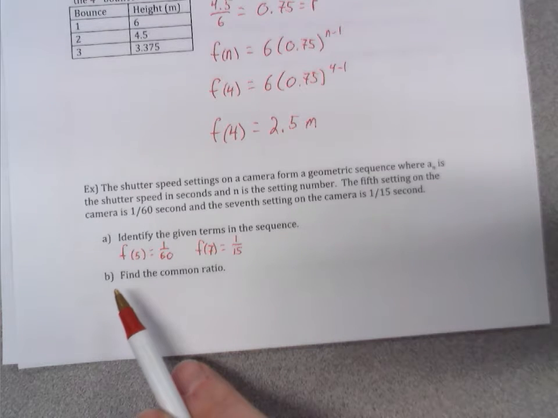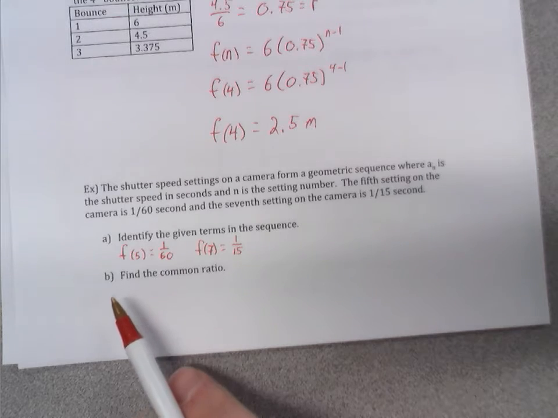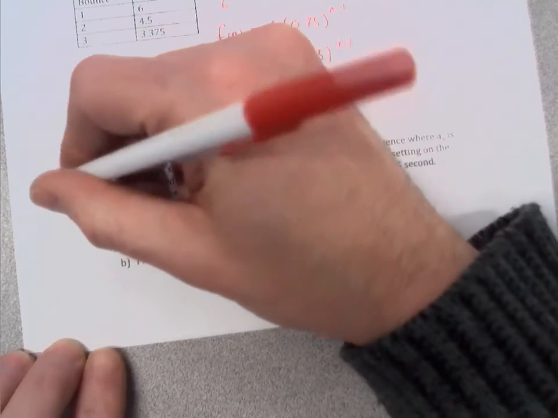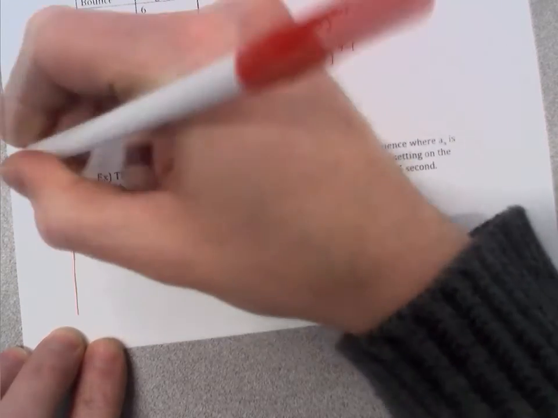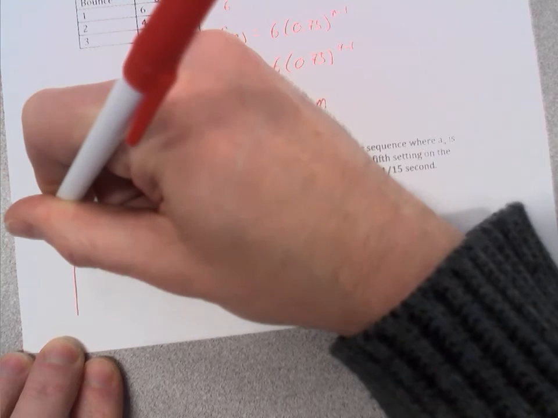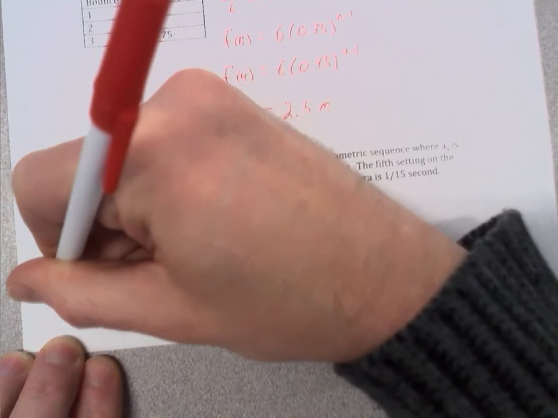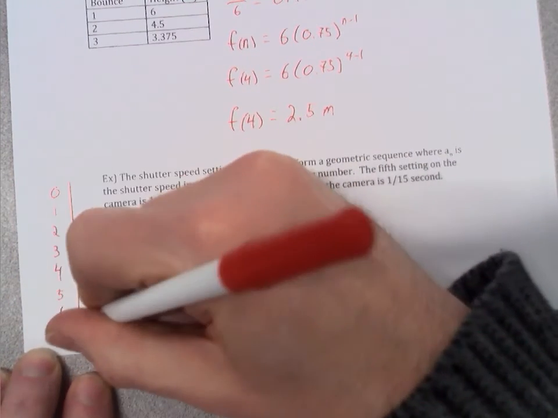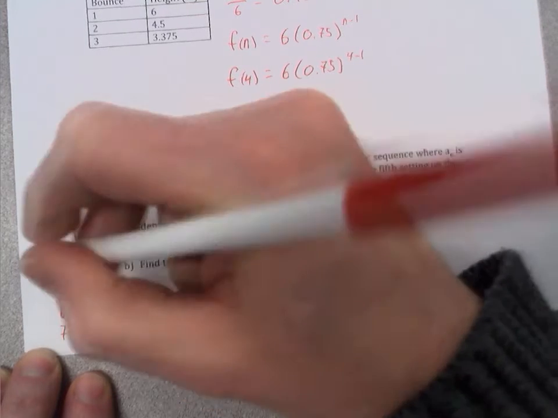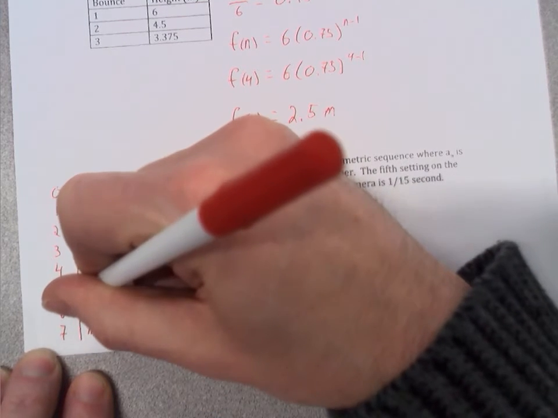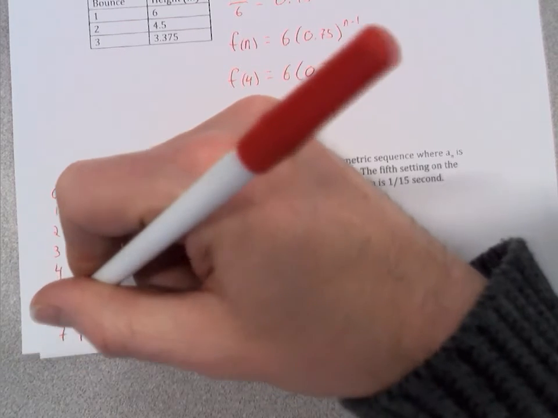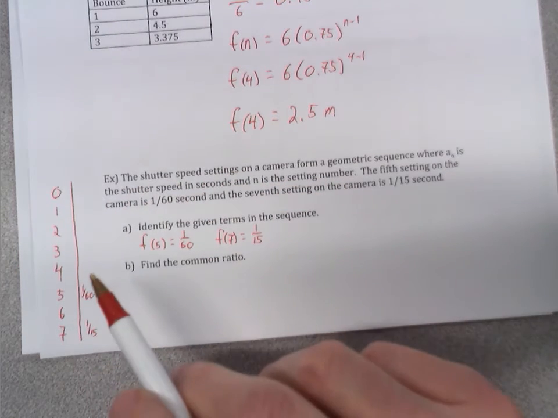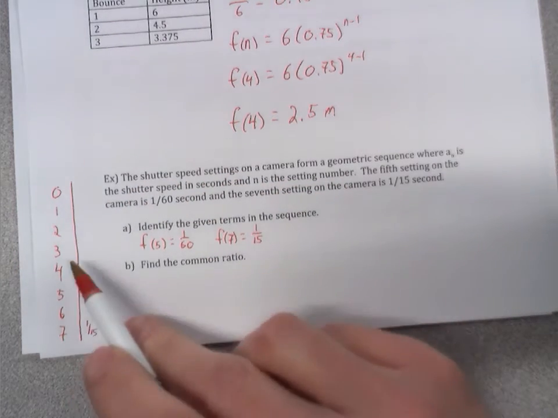This is not always the easiest thing to do, but we can do a variety of things to help us with this. One thing I'm going to do is make a quick little table here with the settings: 0, 1, 2, 3, 4, 5, 6, 7. Again, we know that position 7 is 1/15th, and position 5 is 1/60th. And so we have to think about, what is this thing doing in between these settings?